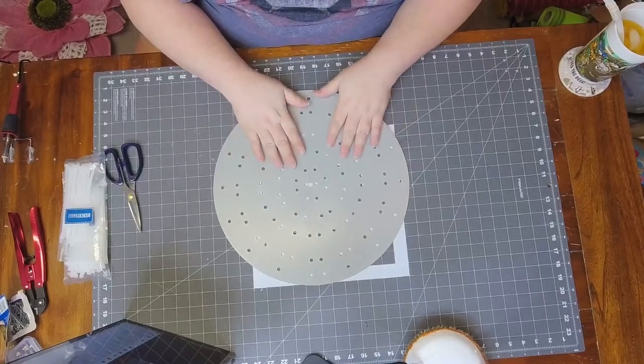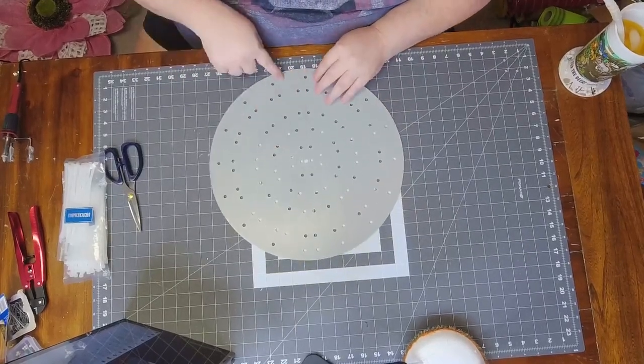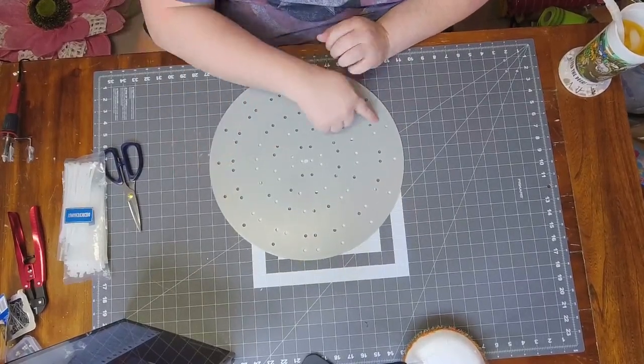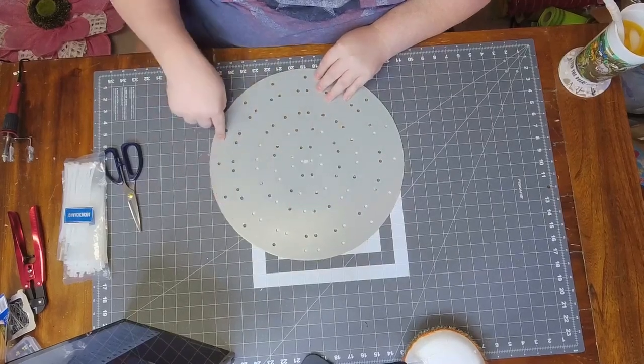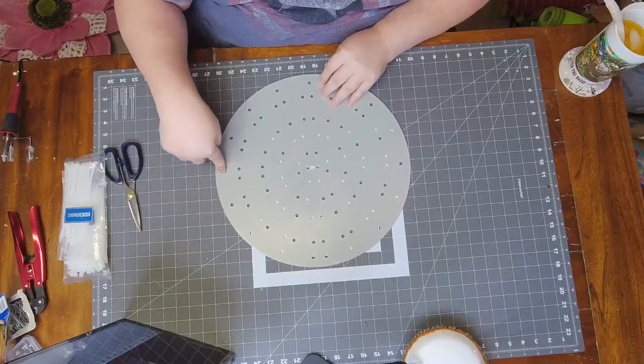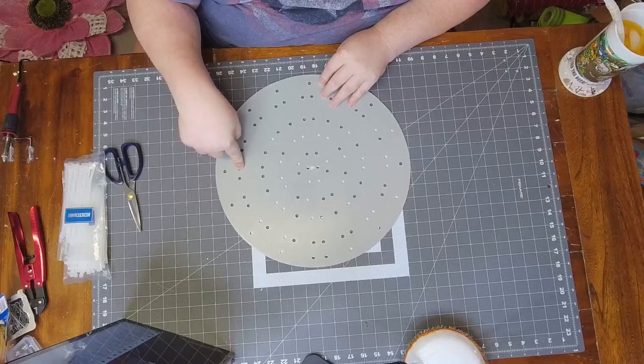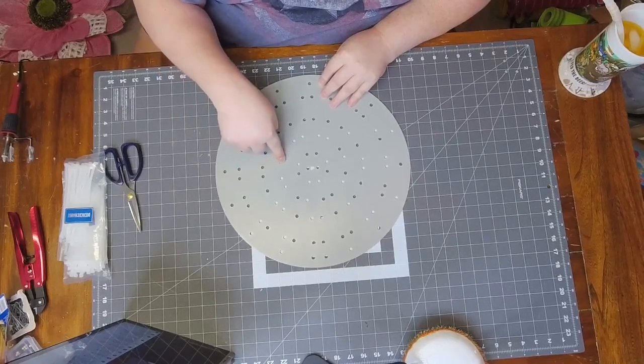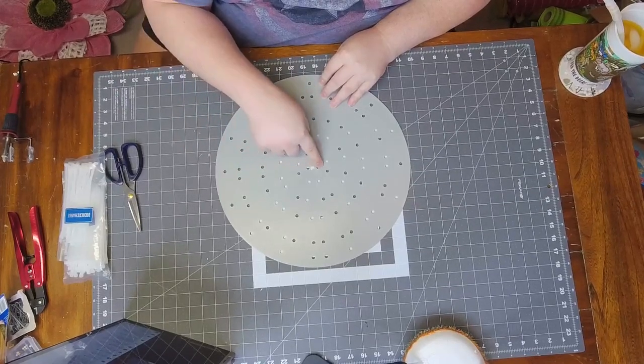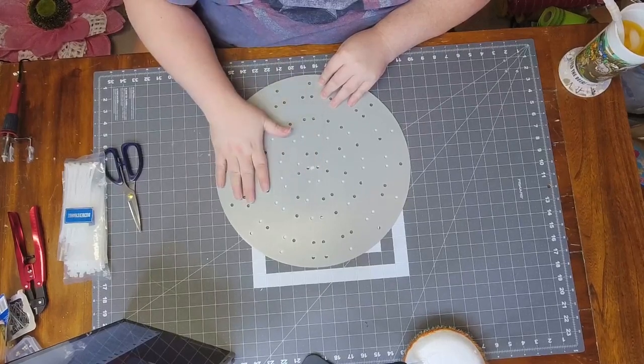So we're going to start on this side. If you look on your outside ring, which is row 1. So when we're counting rows, we go row 1, row 2, row 3, row 4, row 5. And then you've got your center 2 holes. All right, so there's 5 rows.